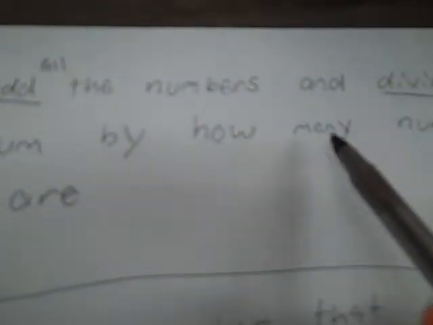So the mean, remember how we're going to do the mean, okay? Add all the numbers and divide the sum by how many numbers there are. So I take all of these and add. So I take 14.8 plus 16.2 plus 4.8 plus 12.1. And I get 47.9. But then remember, we have to then divide the sum by how many numbers there are.